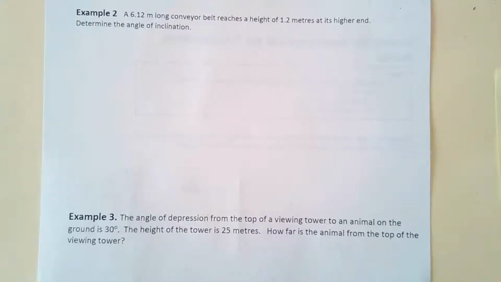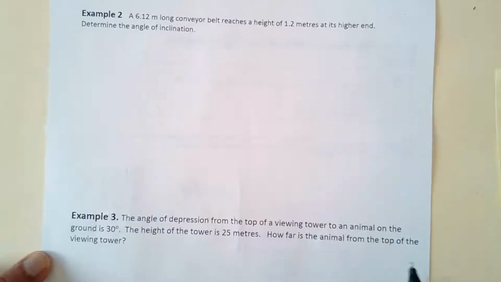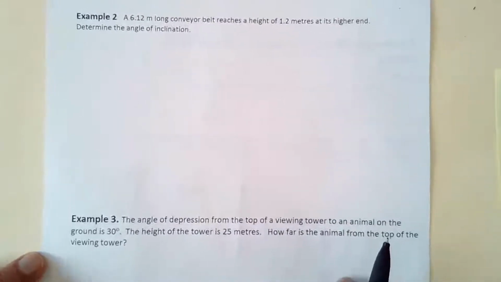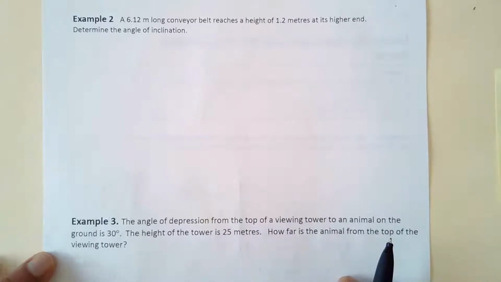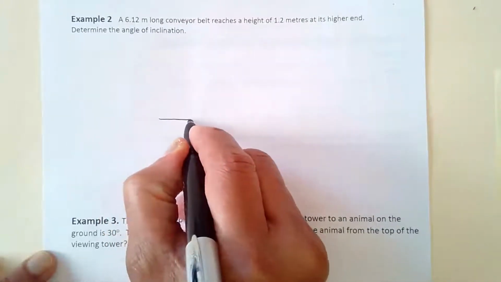Now, they said you have a 6.12 meter long conveyor belt, which reaches a height of 1.2 meters at its higher end. So we have something that's inclining, traveling at an angle, a conveyor belt. To illustrate that, we have our ground level here.